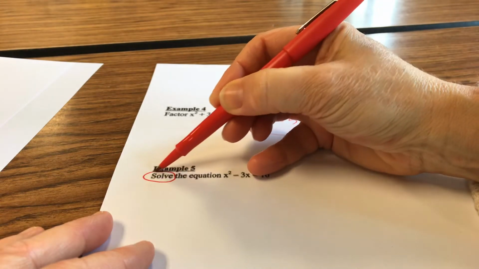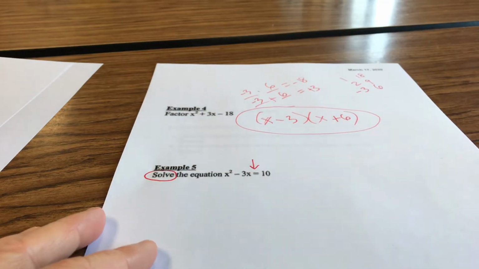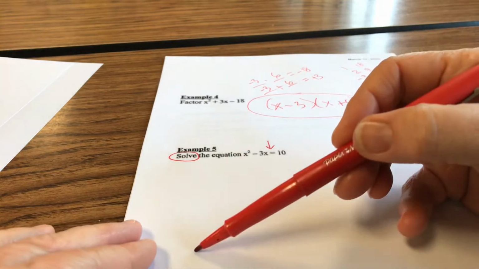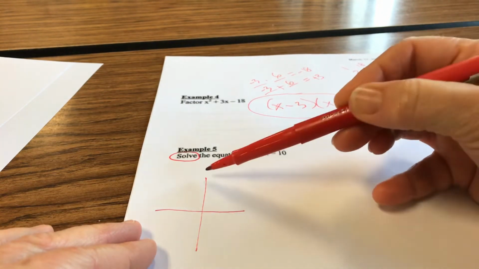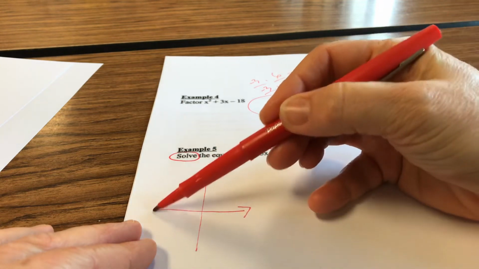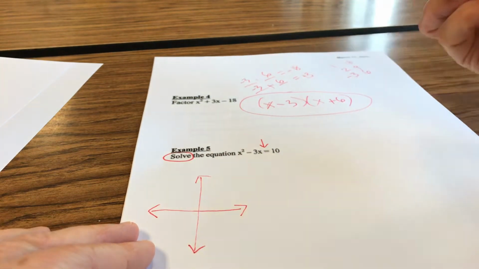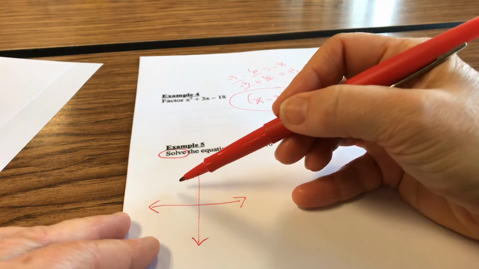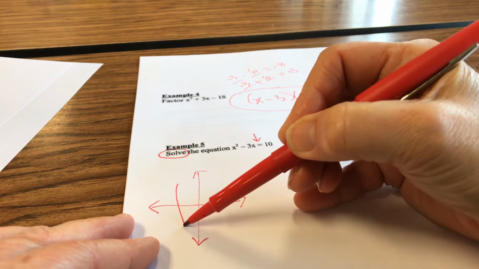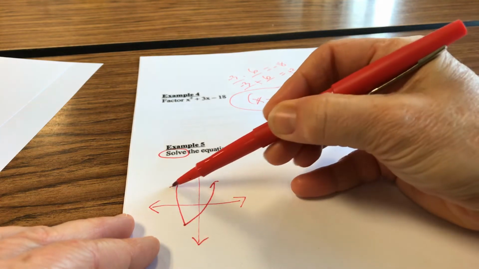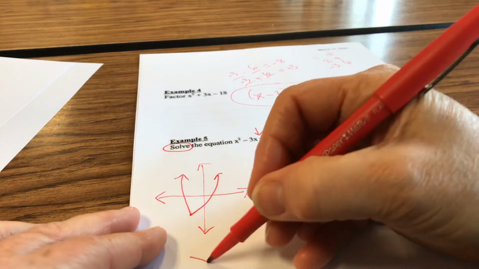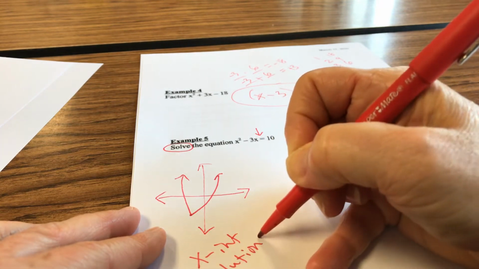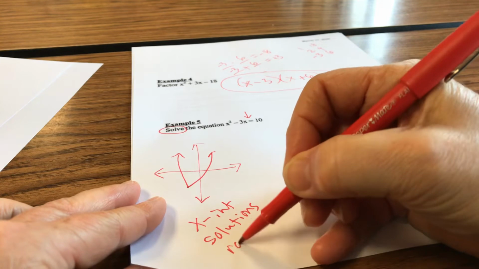All right, looking at example 5, we have an equal sign in the problem now, and the directions don't say factor. It says solve. So in all of chapter 9, when you were solving quadratic equations, whether you were using the quadratic formula or solving graphically, looking at a graph to find x-intercepts, remember, x-intercepts are solutions. They're also called roots.